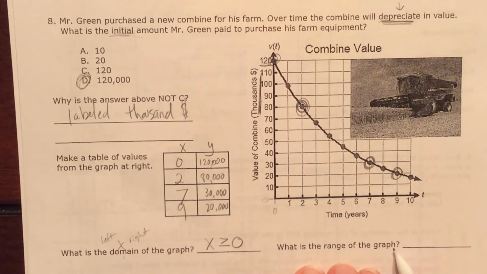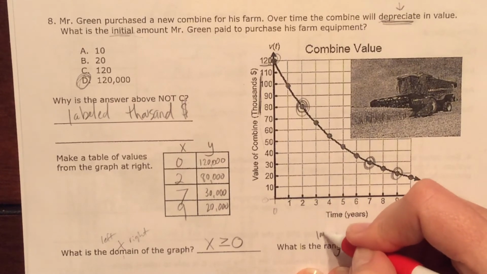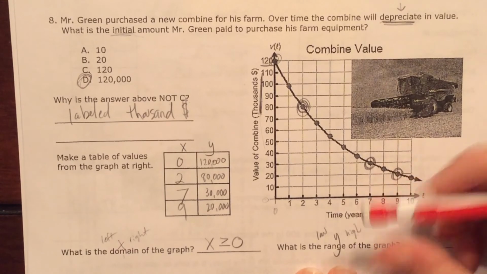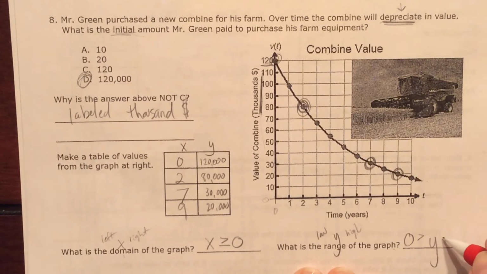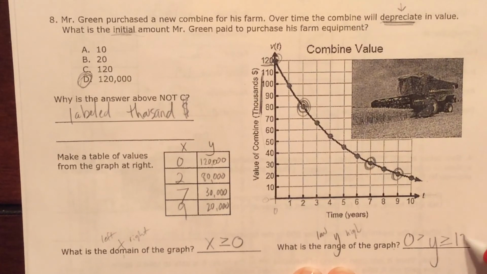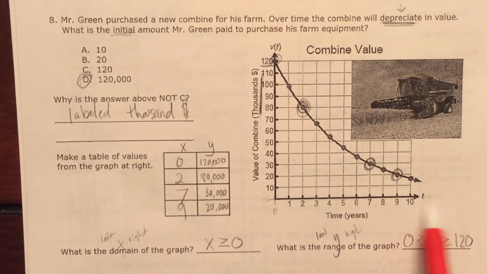What is the range of the graph? So again, this one's going to be y. We're going to talk about low to high. That's your y-axis. So the lowest value that we're going to get can go all the way down to 0. And then we're going to have y greater than 0 and less than or equal to all the way up here at 120. And we're not going to make it equal to 0 because the graph is not actually going to touch. It's not going to go down to that 0 line.